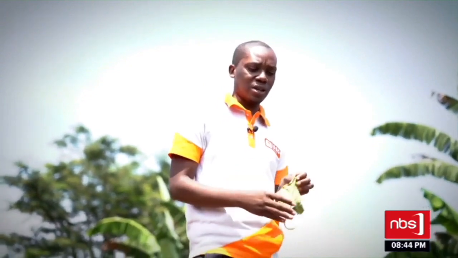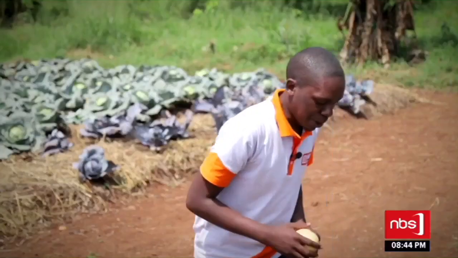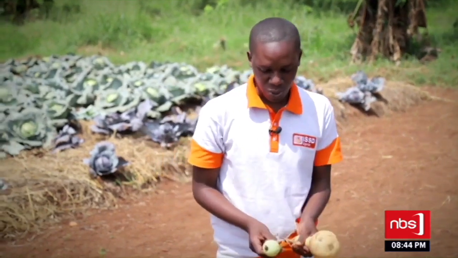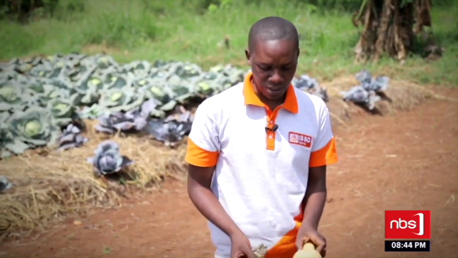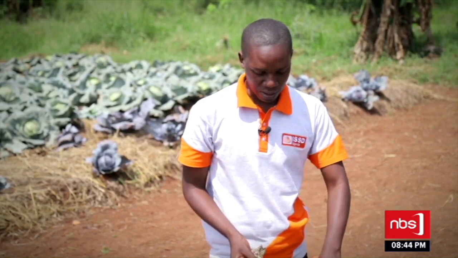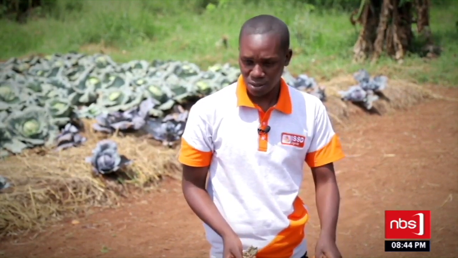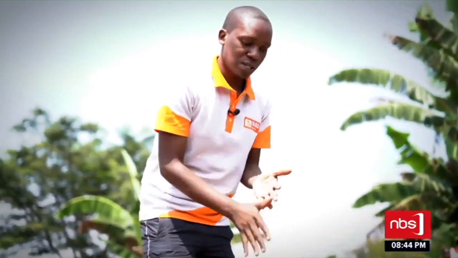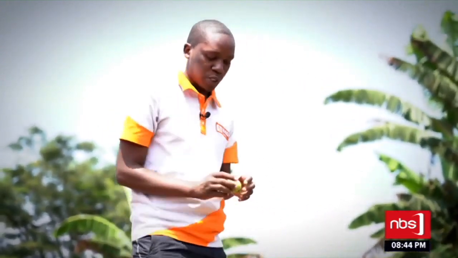There is a coloring of yellow around all these lesions. In pumpkins and butternut, it will cause swellings on the fruit in its advanced stages, and then the fruit will lose quality for market. The other disease I want to talk about is bacterial spots.